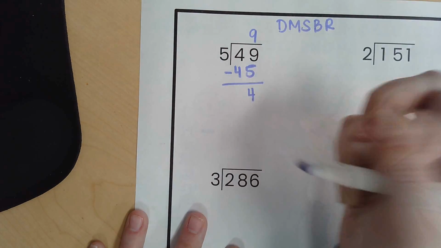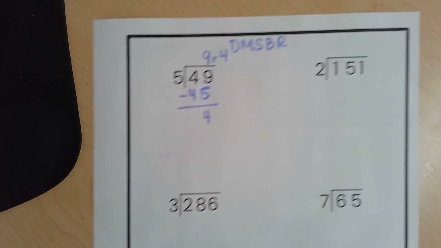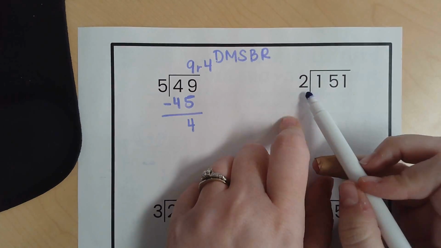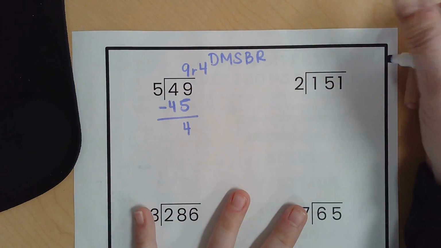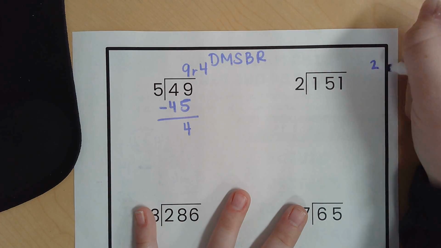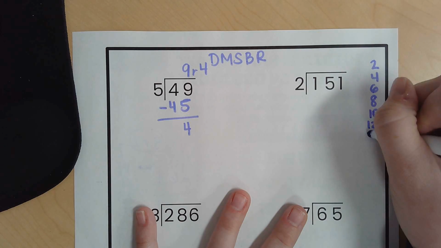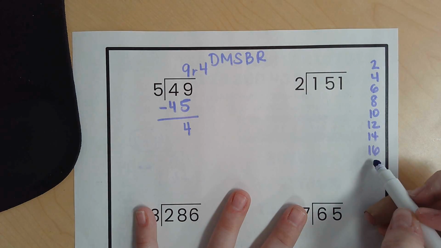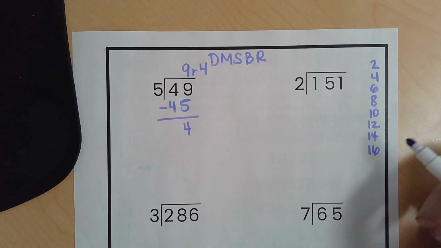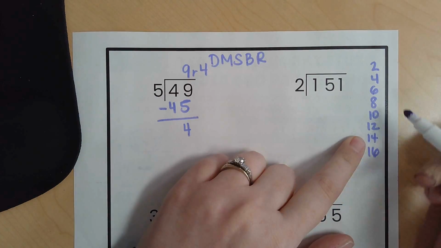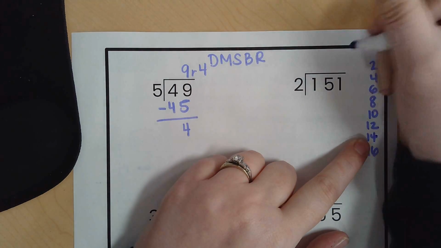So now this is the remainder. But we have to check. Is there anything that I need to bring down? 1 divided by 2, I can't do it. 15 divided by 2, let's do it. If you want to do your multiples, 2, 4, 6, 8, 10, 12, 14, 16 is too high. So let's go back 1 to 15. That would put us right here at 14, because 15 is what we are dividing. So we've got 14. So let's put 7.